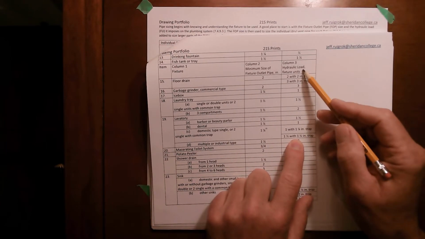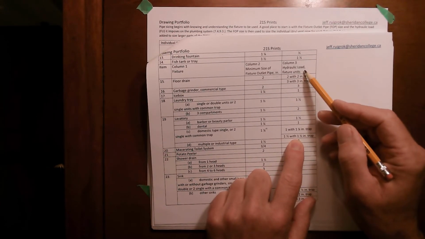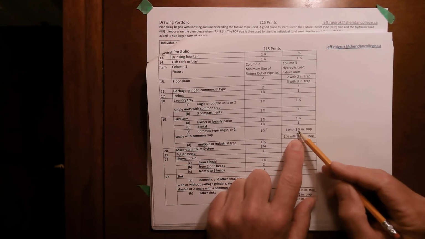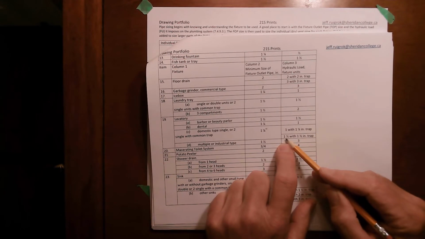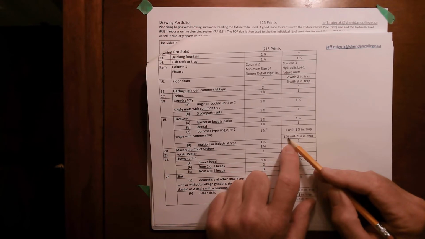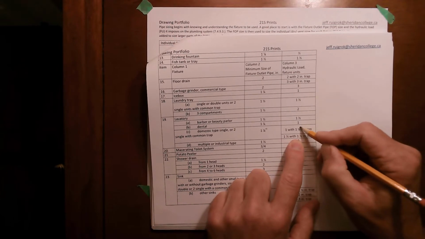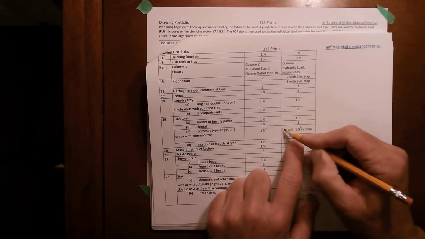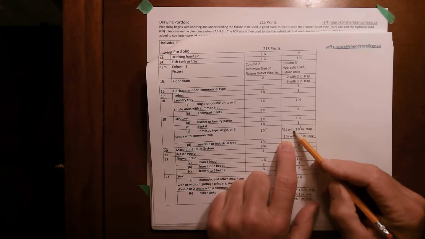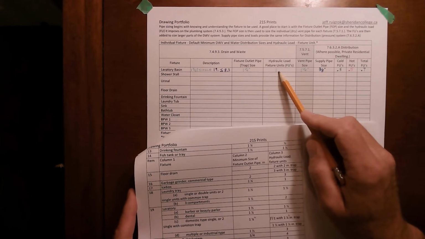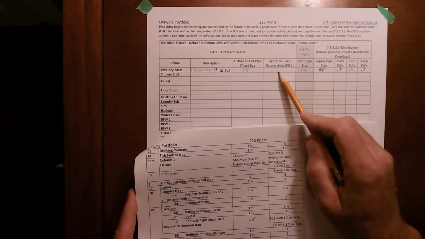Then on the fixture unit side, and fixture units is just the amount of waste load or hydraulic load you have through the system. You've got two options. You've got one with 1.25 inch trap, and you've got a second one, it's 1.5 fixture units with 1.5 inch trap. I'm just looking for the minimum. So it'd be 1 FU with 1.25 inch trap. So 1.25 inch trap, 1 fixture unit hydraulic load.